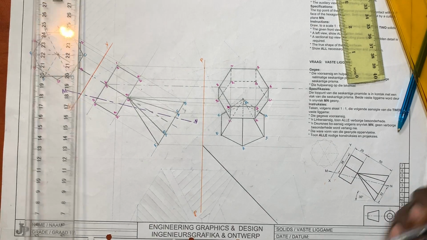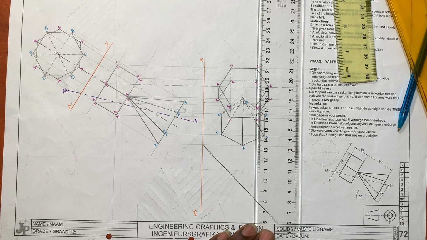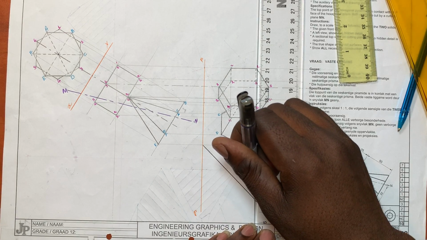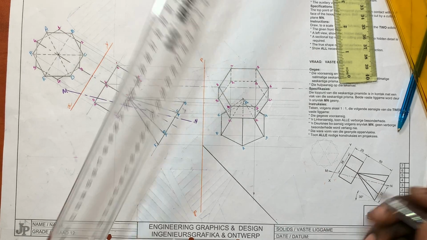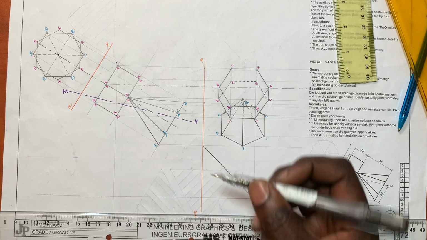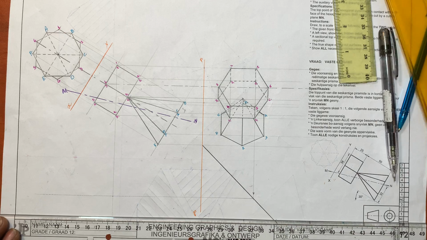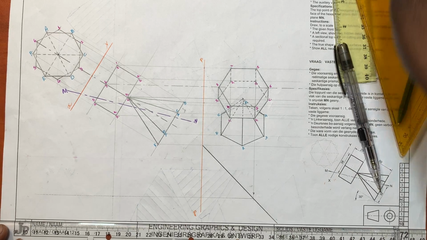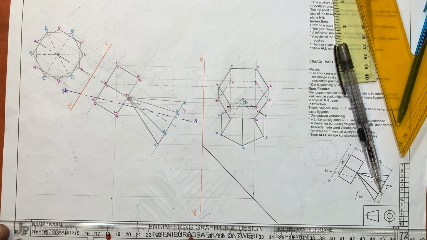Now I'll come and take the 1 off my left view. Once it touches this line of 45 degrees, I'm going to project it horizontally. So there it goes. So it's intersecting with what? With this one, and this one is the one that is up. So this is point 1. This is point 1.